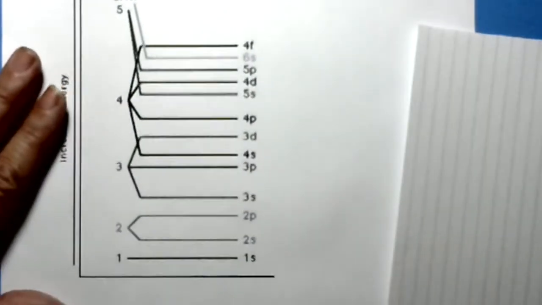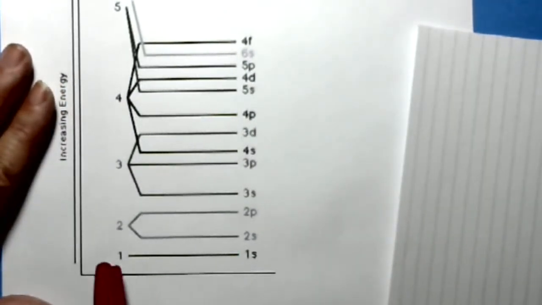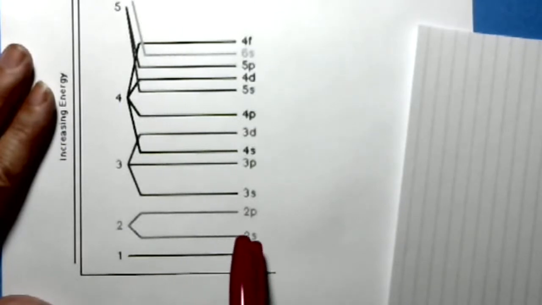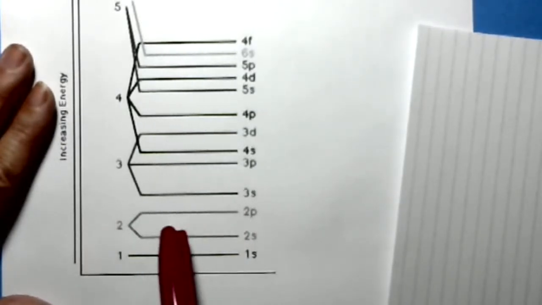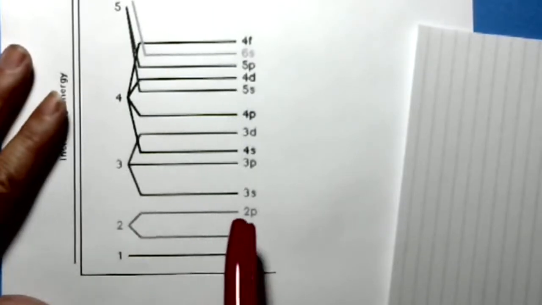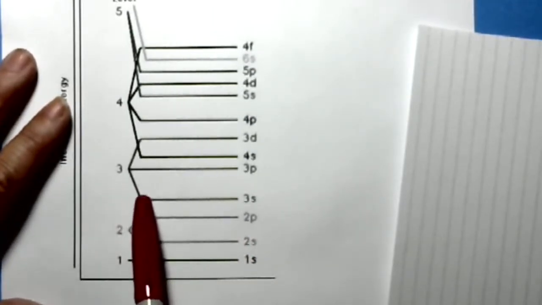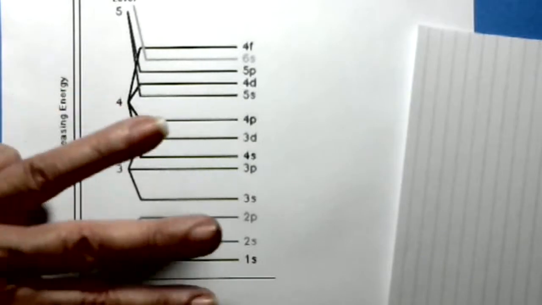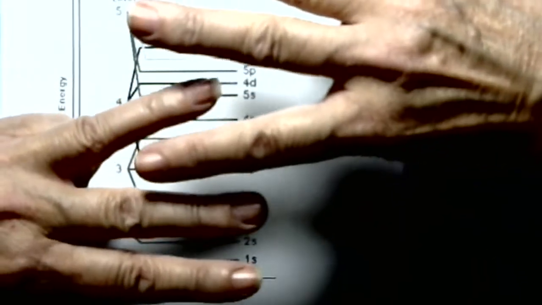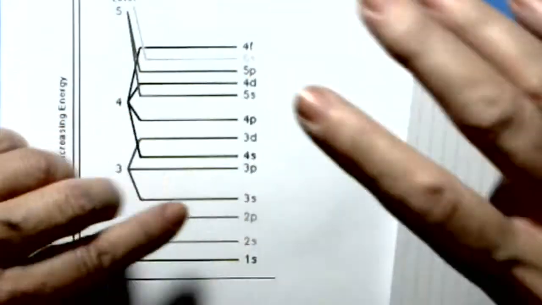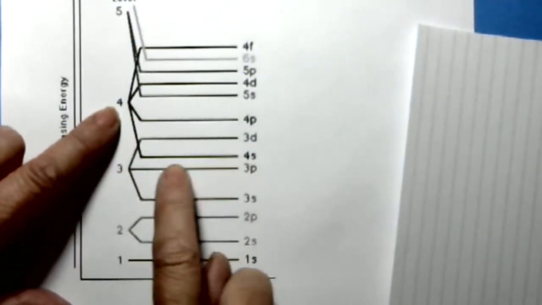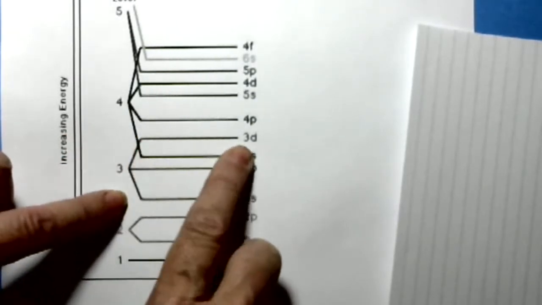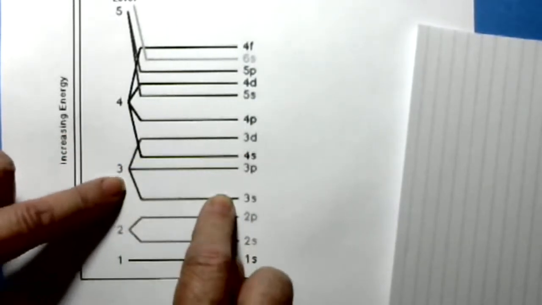So look at this. First energy level is the 1s. The second energy level splits. Okay, it used to be here, but it splits into the 2s and the 2p. The 3 splits into 3, 1, 2, 3. But the 4 splits into 4, and now we have this kind of overlap. So the lowest 4th energy level is actually lower than the highest 3rd energy level.